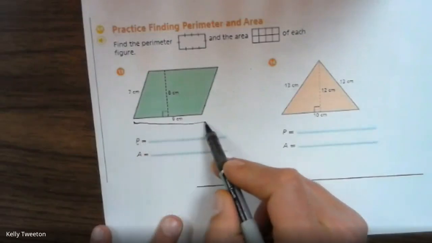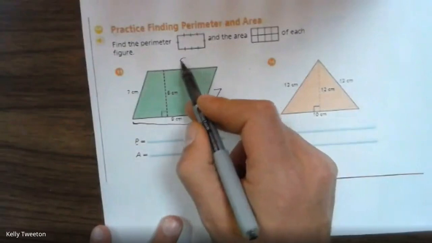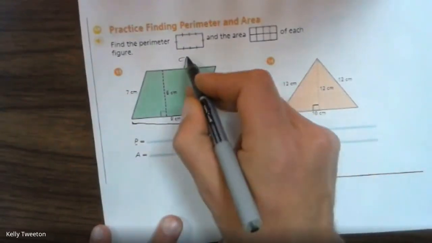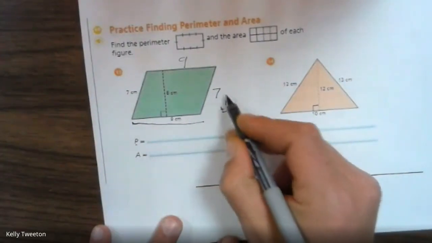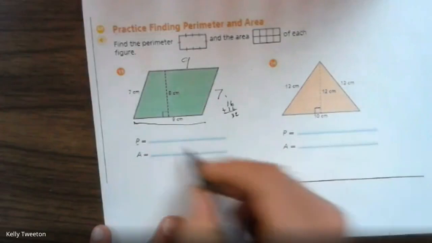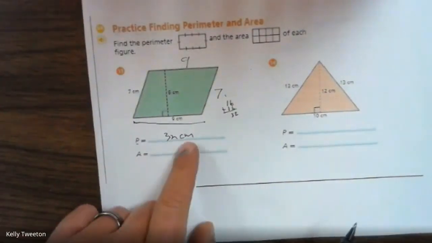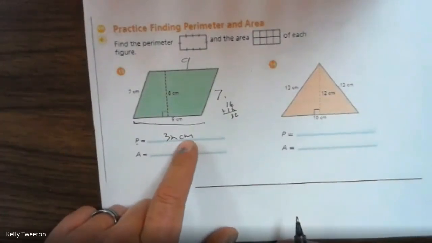Outside, 9. What would this be? 7, 9, 7. 9 and 7 would make 16. 9 and 7 make another 16. So 16 plus 16. What does that add up to? 32. So 32 centimeters. Is perimeter squared or just a linear measurement? Correct. It's just like a height, just centimeters.